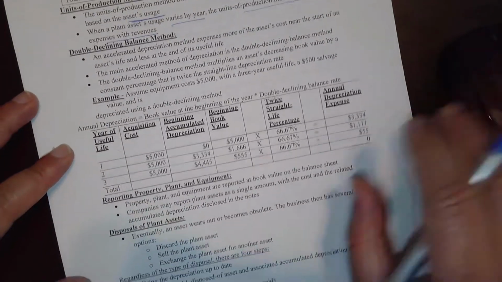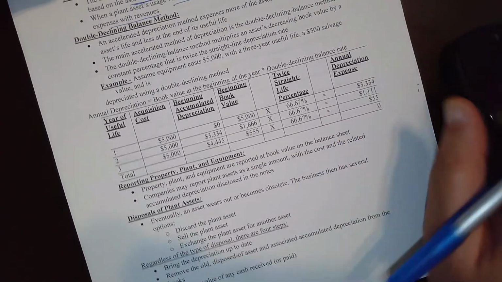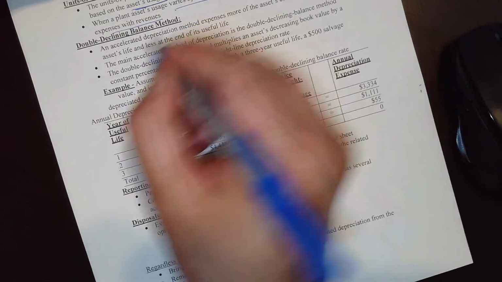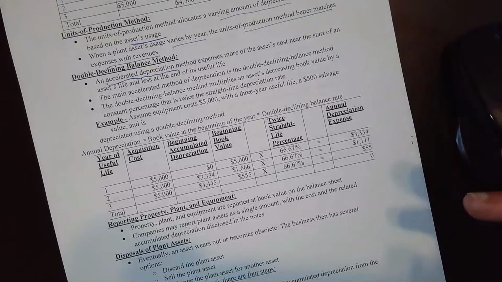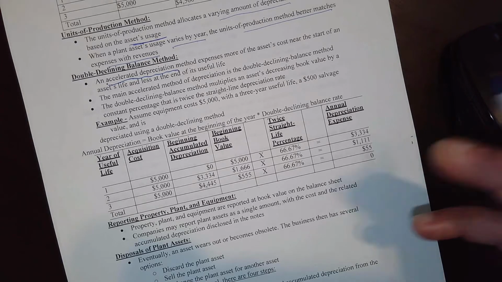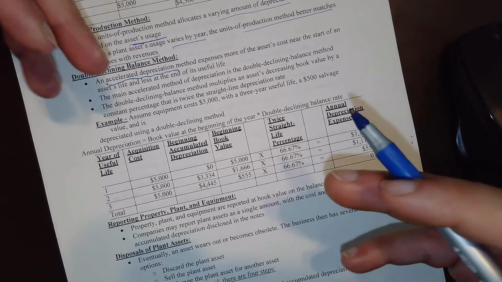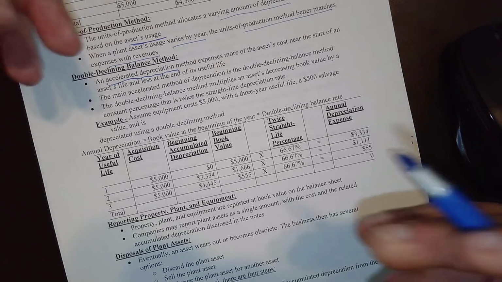The next method we're going to talk about is the double declining balance. It is usually considered an accelerated depreciation method. There are some assets that do not last very long. For example, computers, software. They have 2, 3, 4 years at best of useful life. So we want to get the most amount of depreciation during the first couple of years.